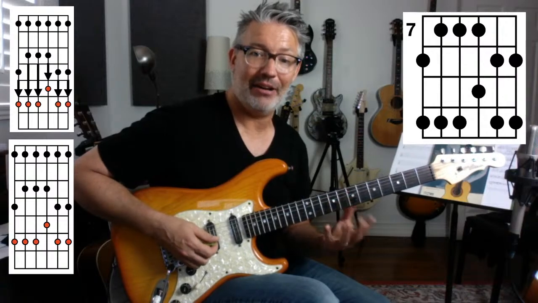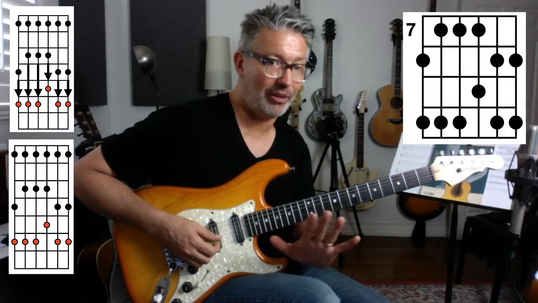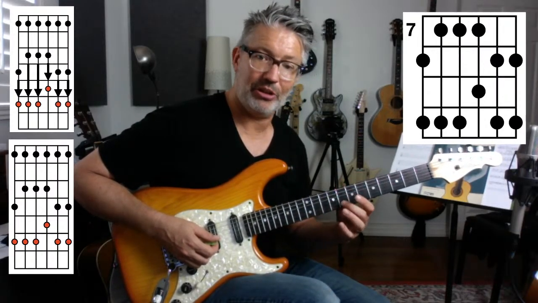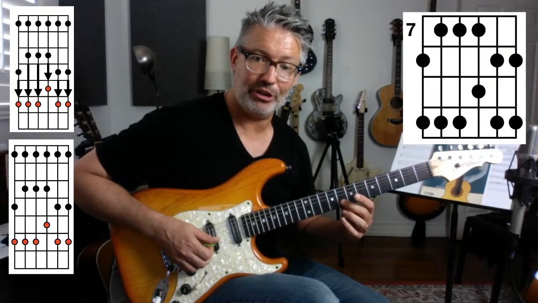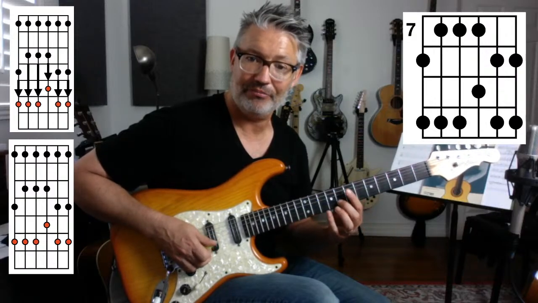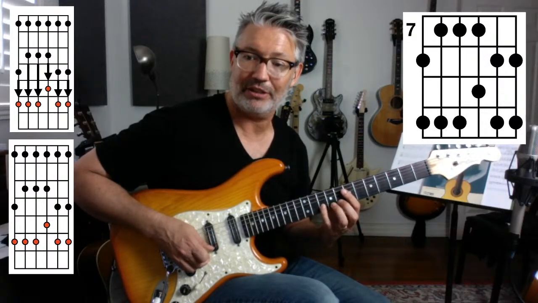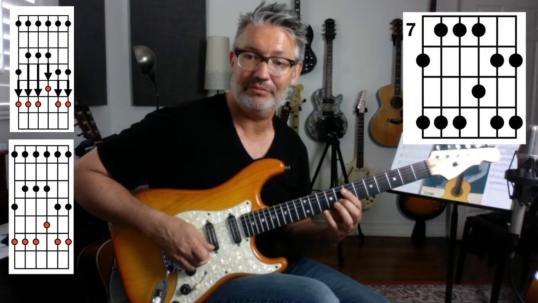Okay. Now we're going to be purists for the moment, and we're going to play the next string with our second and fourth finger. On the second string, you're going to play the 8th fret with the second finger, and the pinky is going to play the 10th fret.